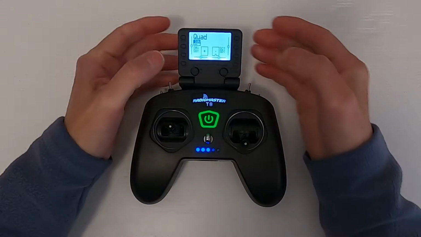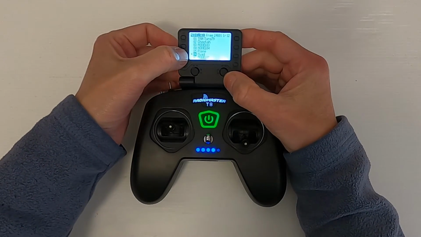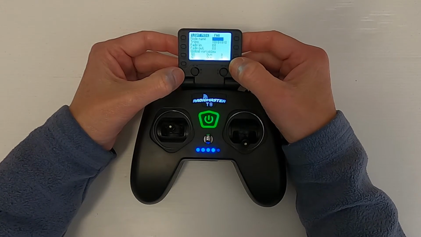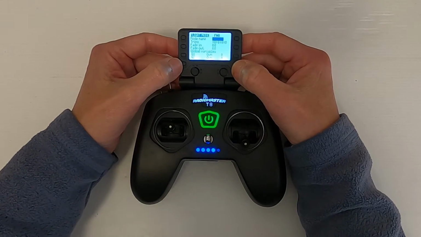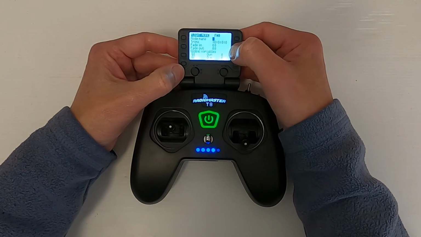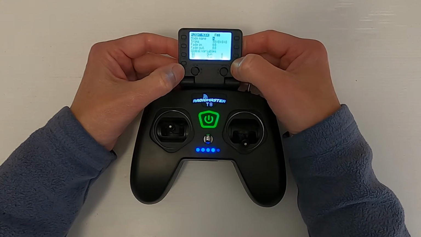So let's take a look at the radio. We're going to go to the quad that we set up earlier in the tutorial videos, and I'll show you how to add flight modes. Now we're in the quadcopter. We're going to hit the model button and go across until we come to flight modes. I'm going to push enter and we can give this flight mode a name. So I'm going to push enter and go. The first one is going to be horizon.